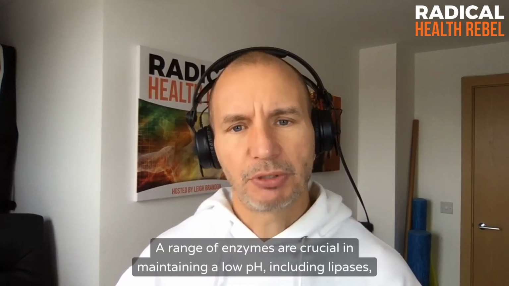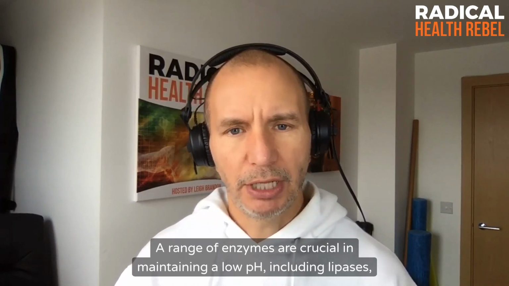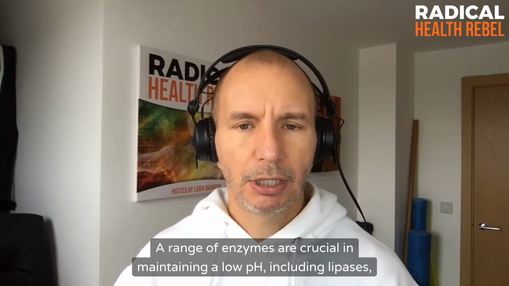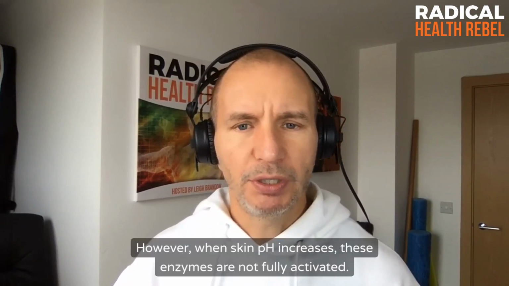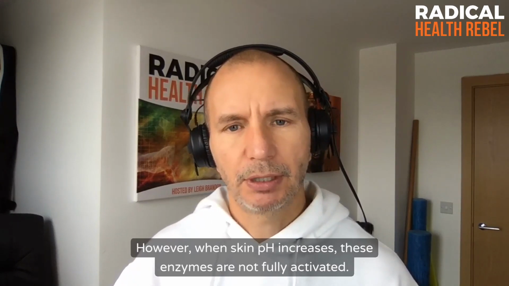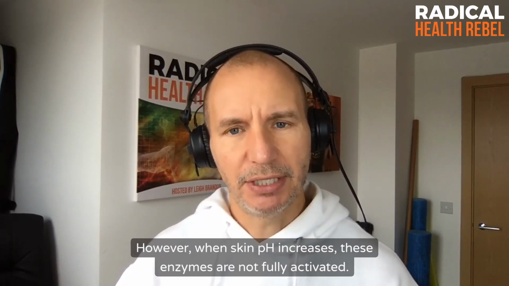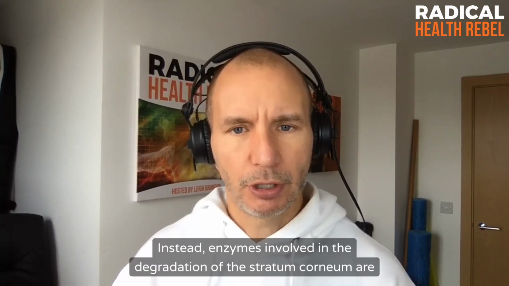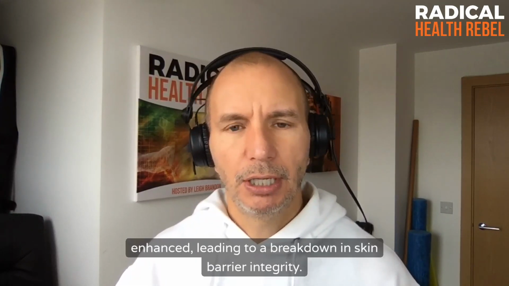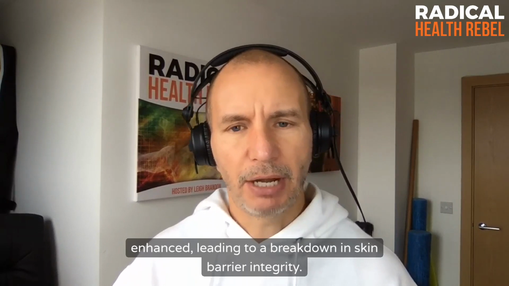A range of enzymes are crucial in maintaining a low pH, including lipases, glycoside hydrolases, and sphingomyelinases. However, when skin pH increases, these enzymes are not fully activated. Instead, enzymes involved in the degradation of the stratum corneum are enhanced, leading to a breakdown in skin barrier integrity.